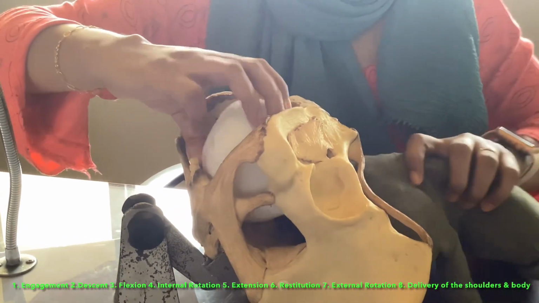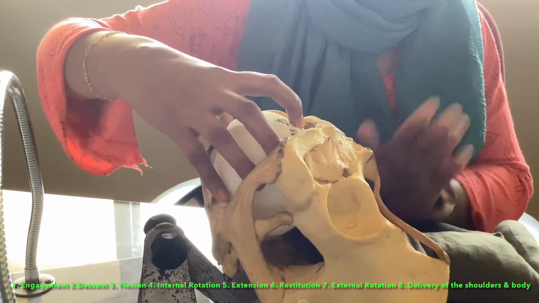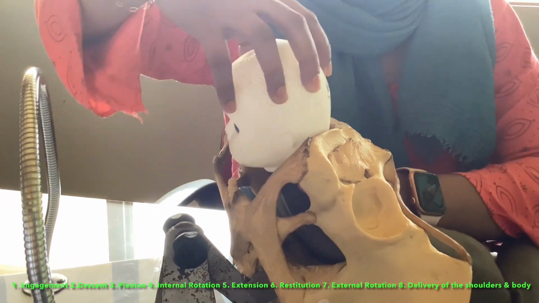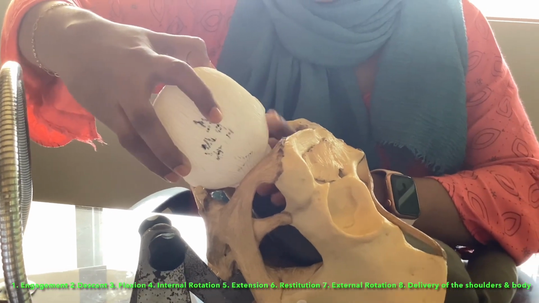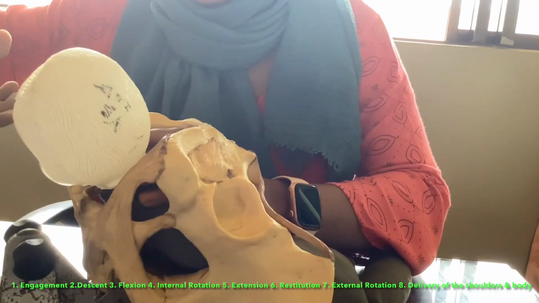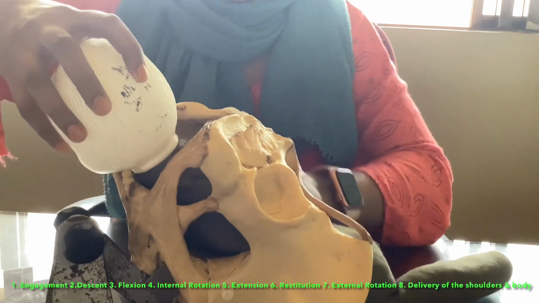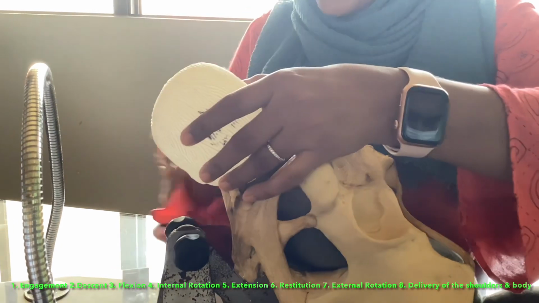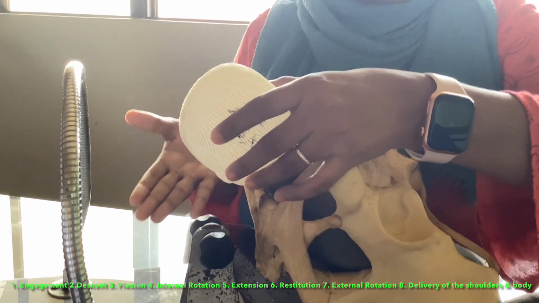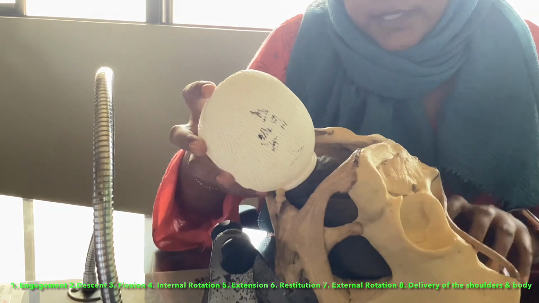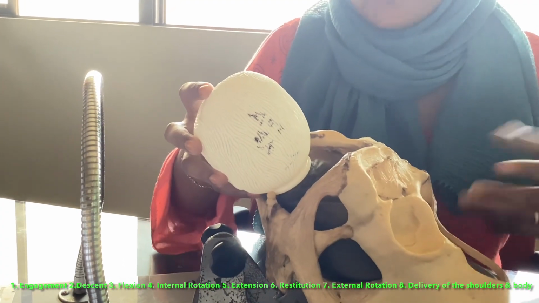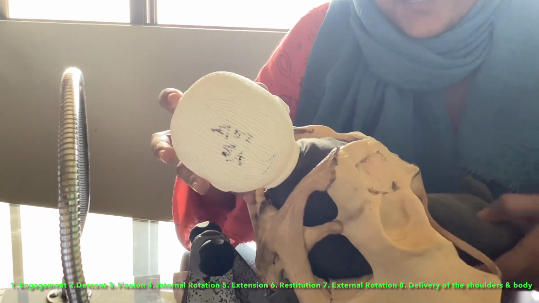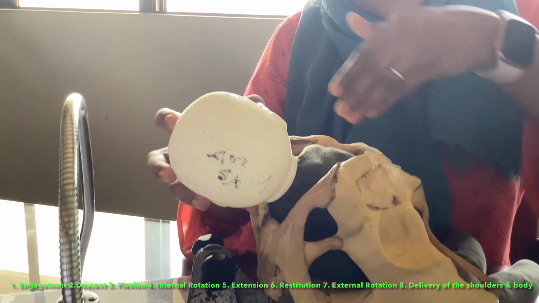Then it internally rotates. So this body also rotates internally, and then it has come, extension and come, and what happens? The head is rotating, but the body remains the same because here the shoulders touch. The body doesn't rotate, and only the head rotates, facing the mother's thigh. Okay, so what happens? Then the body has to rotate. What is that called? Restitution. The body rotates and the head and body are parallel.